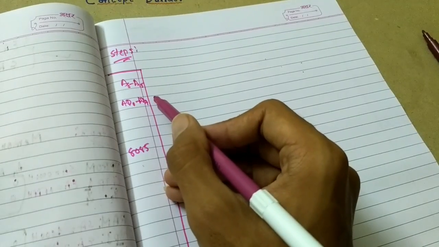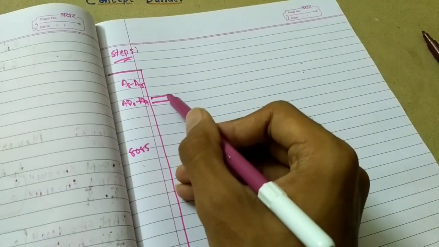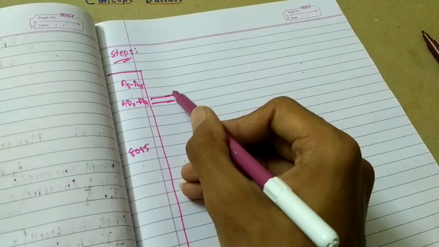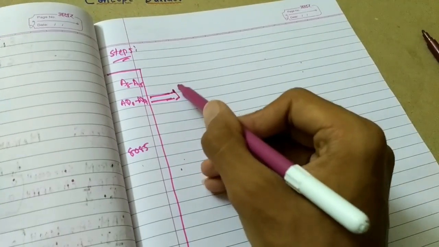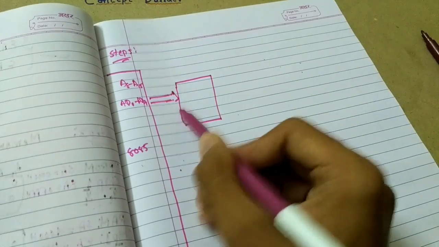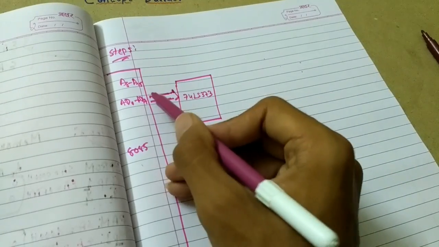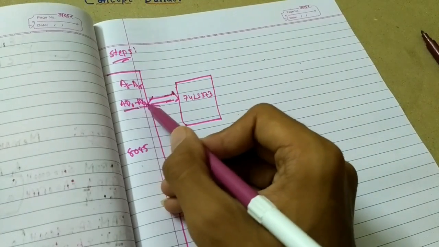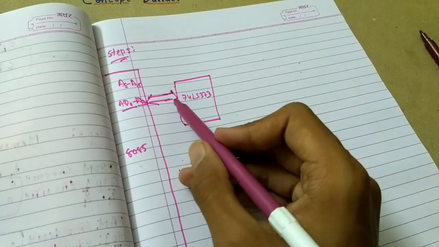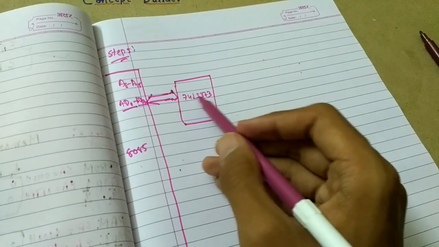So what we will do is simply use a 74LS373 latch to demultiplex. We know that this lower order address and data bus are both in time multiplexed form, so we will give it to the latch.